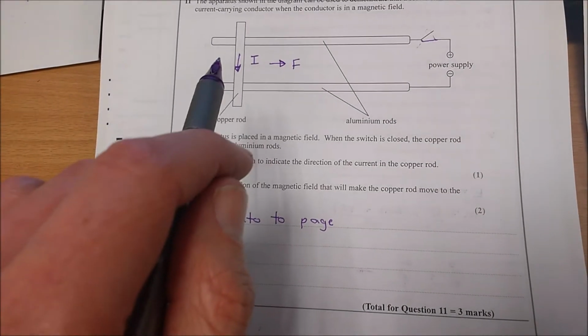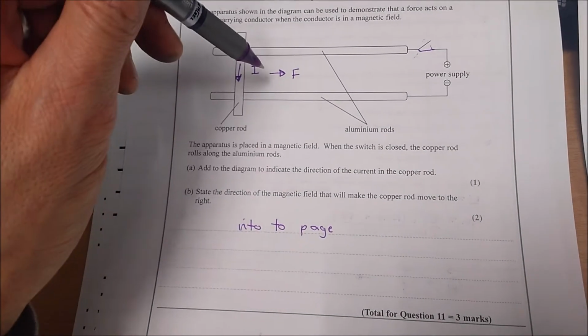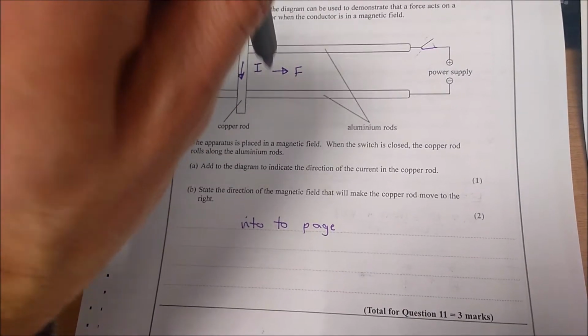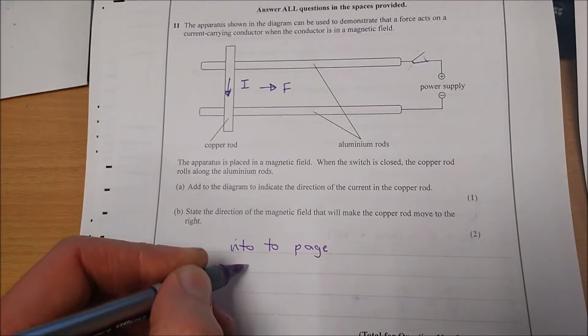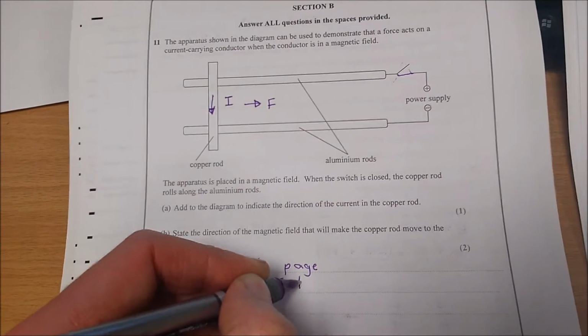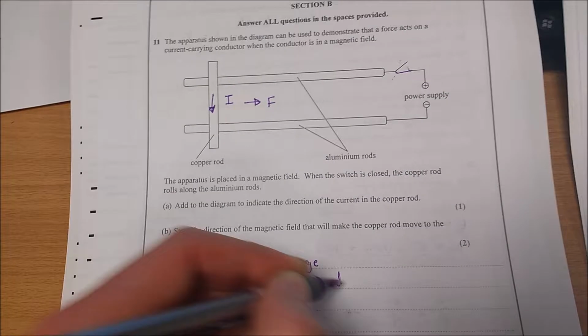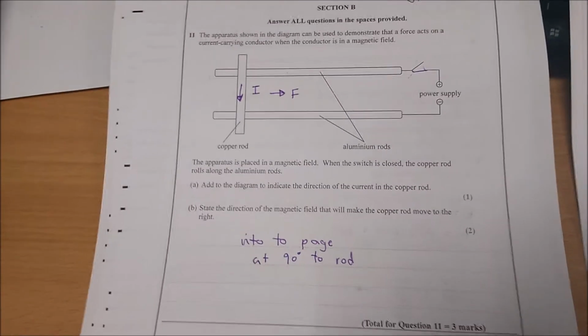I think we should say into the page at right angles, so I suppose into the page could be at a slight angle, whereas we actually need it into the page at a right angle. So if we add the additional information at 90 degrees to the rod, then that clarifies things, and that probably earns us the 2nd mark there.